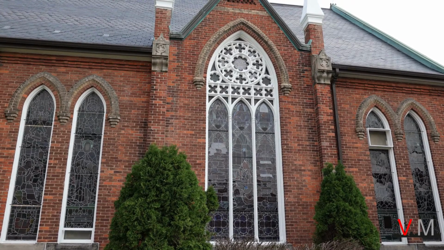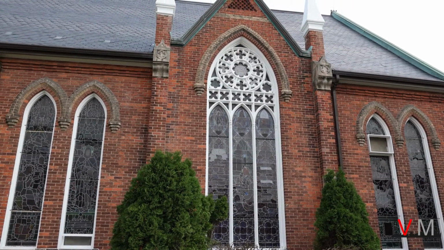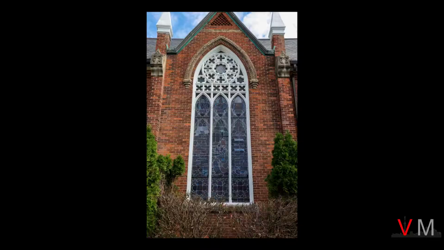I also really love the church with its side chapel and its impressive stained glass, which is one of its features. With 2 cedar trees on both sides, it really lends itself to a decent photo in my opinion.